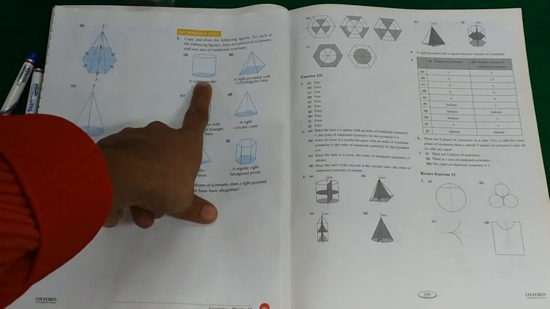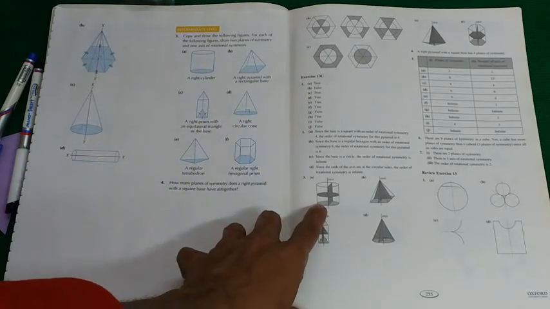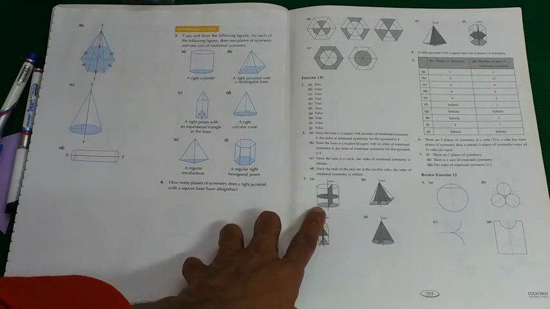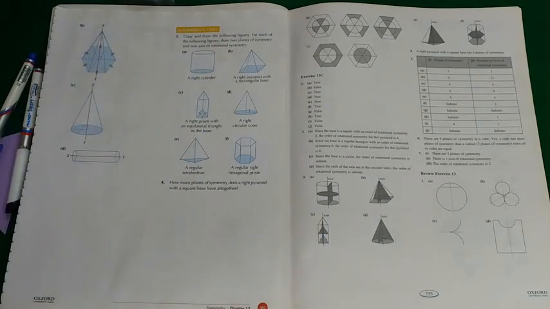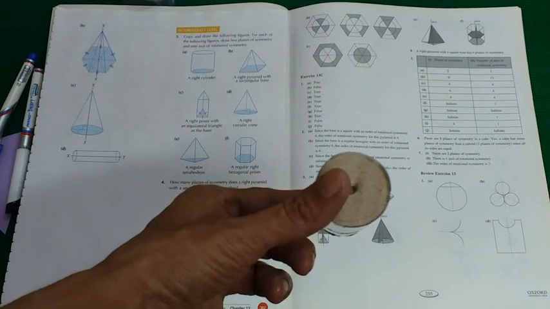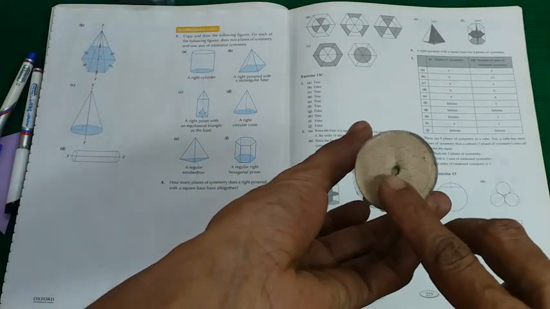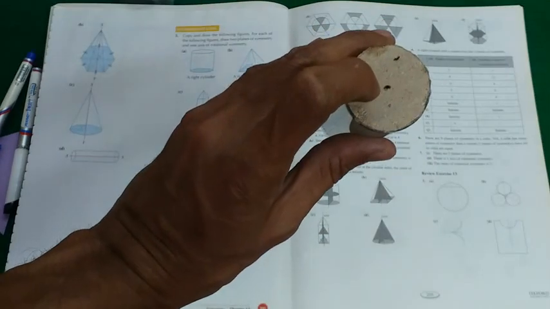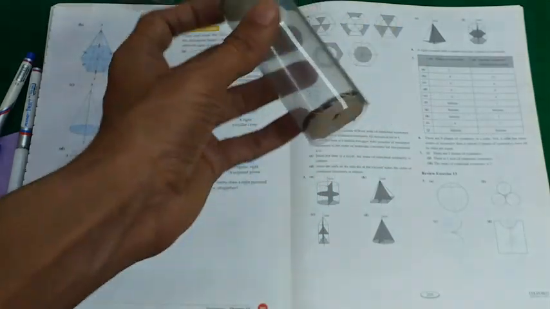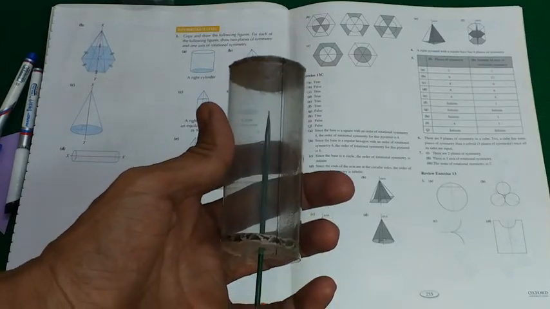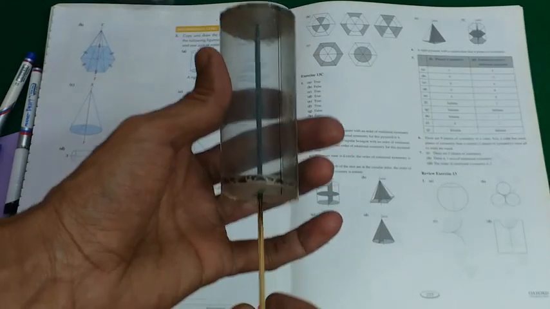The first shape is a cylinder, and this is the answer to this question. They have drawn both the planes of symmetry and the axis of rotational symmetry. This is again the cylinder, and I have mentioned in the previous video the axis of rotational symmetry will go from the center of the bottom till the center of the top, and the axis of symmetry would actually look like this, and it will give you an order of rotational symmetry as infinity.